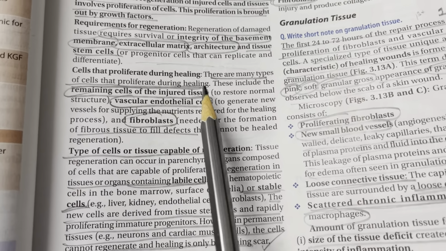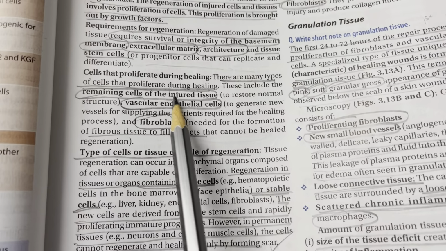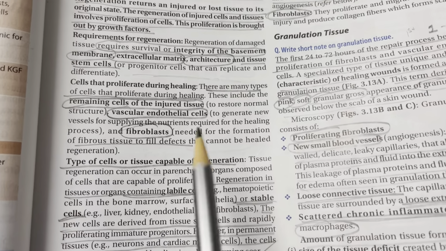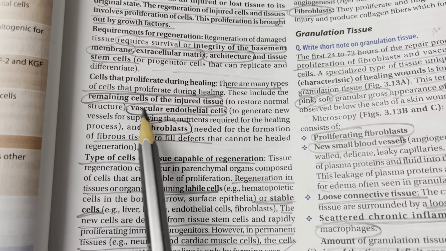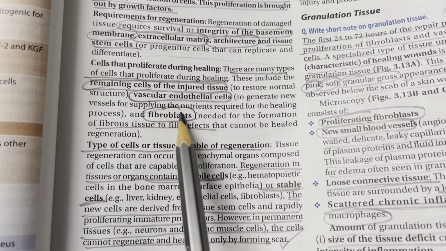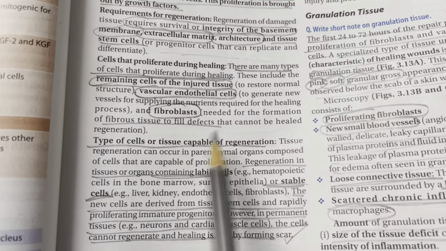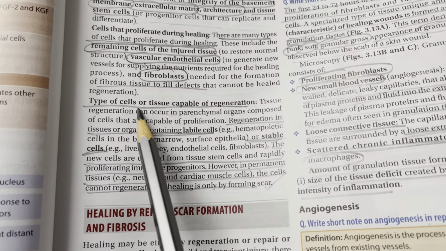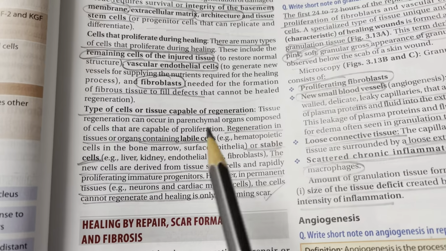So what are the cells that proliferate during healing? There are many types of cells that proliferate. For example, if there is liver damage, the liver hepatocytes themselves regenerate. So the remaining cells of the injured tissue, also vascular endothelial cells for angiogenesis, and also fibroblasts for fibrosis. And the type of cells or tissue capable of regeneration also decides it.